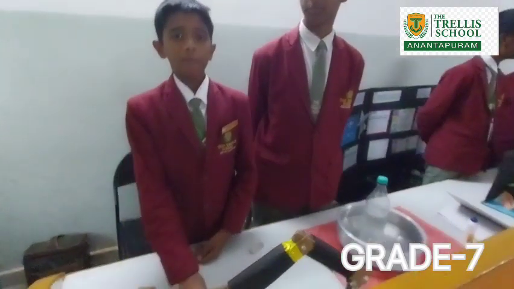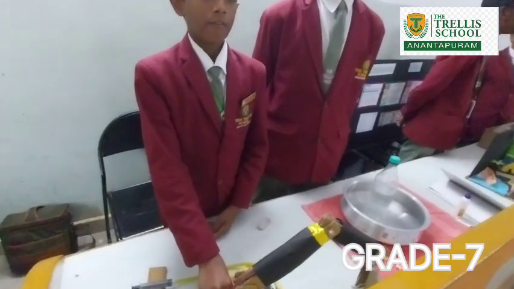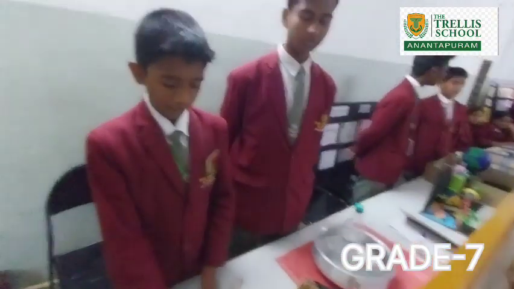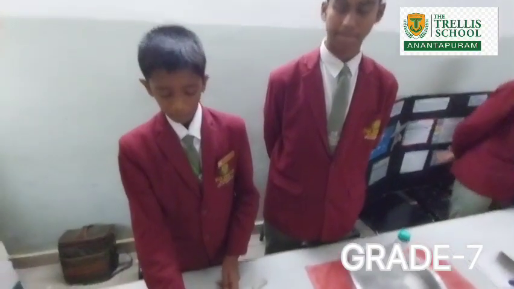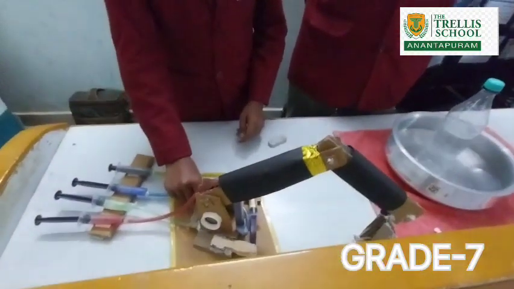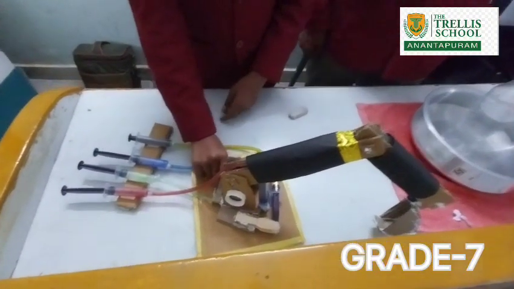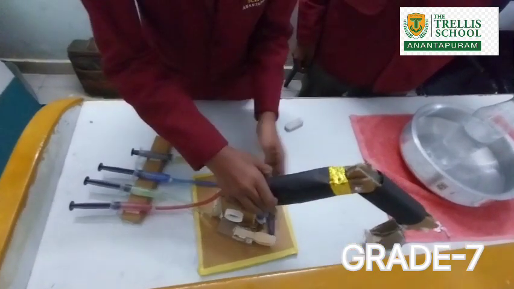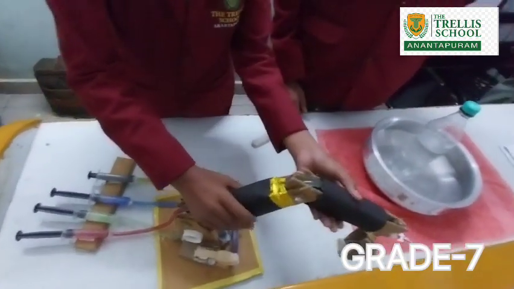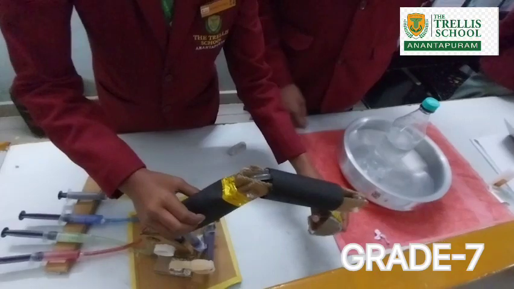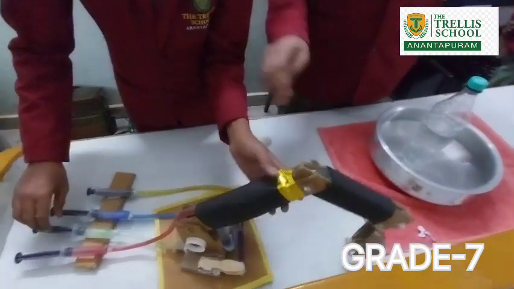The JCB machine is controlled by hydraulics. A JCB machine is a type of crane which contains hydraulics. This is the arm, this is the mounted pillar, and this is the movable unit.